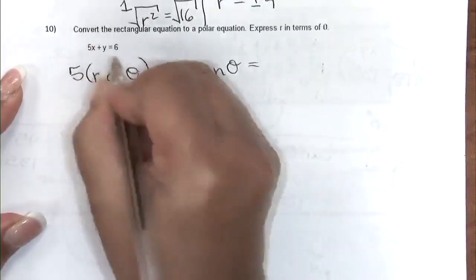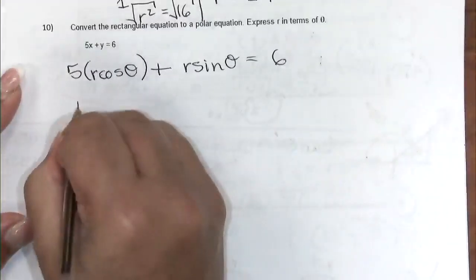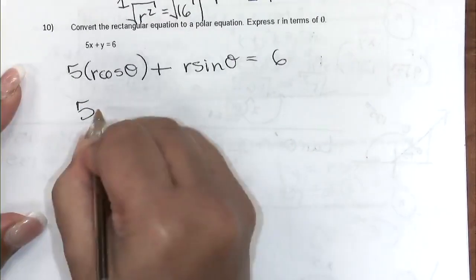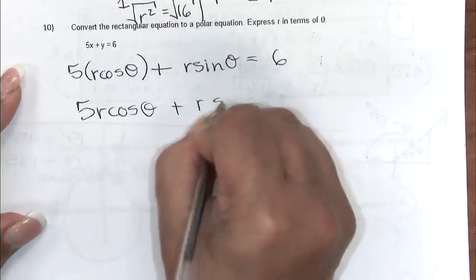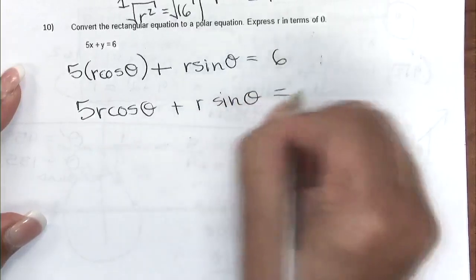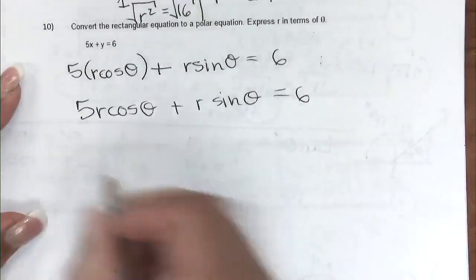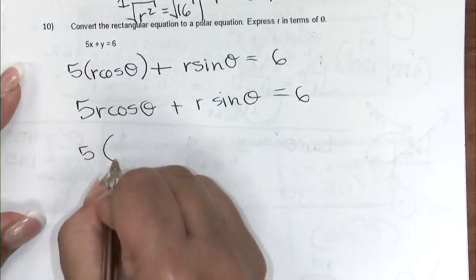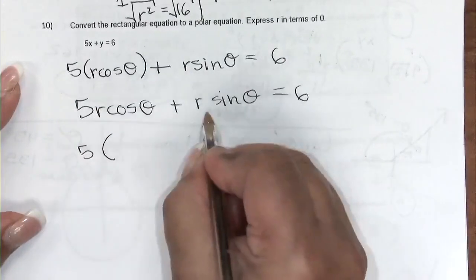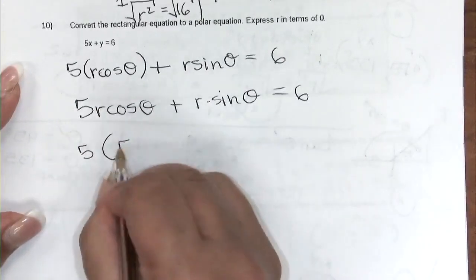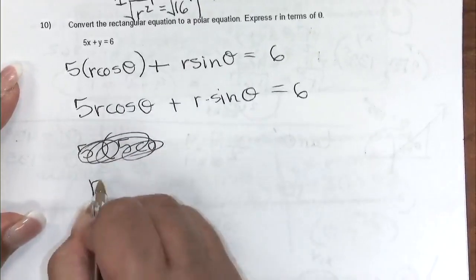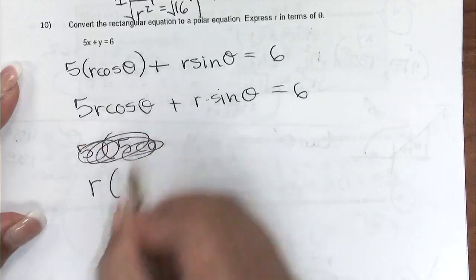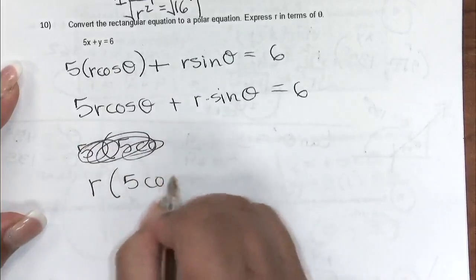So that goes with that, that goes with that. There's 6. You're solving for r. So 5 r cosine theta equals r sine of theta, and same thing, just factor out the r. The r there also belongs to that. This would be 5 cosine theta left over.